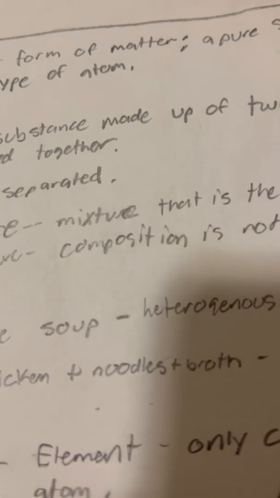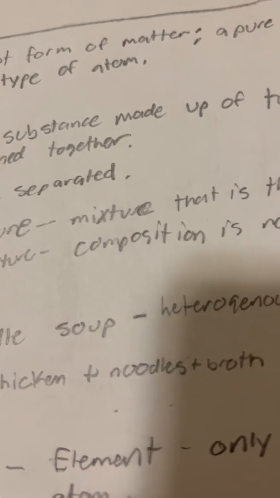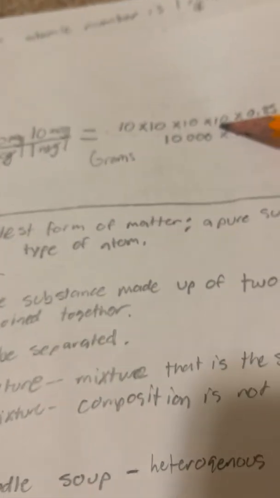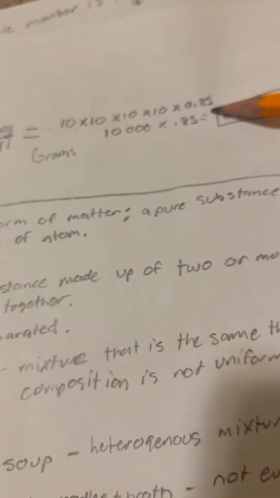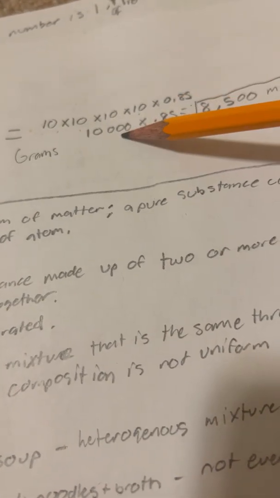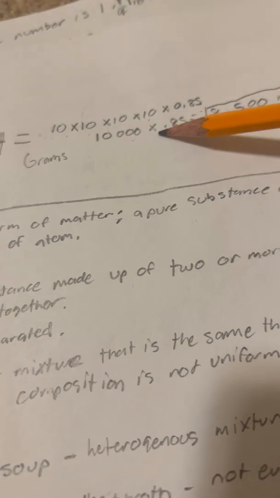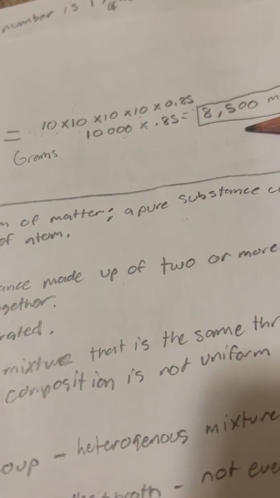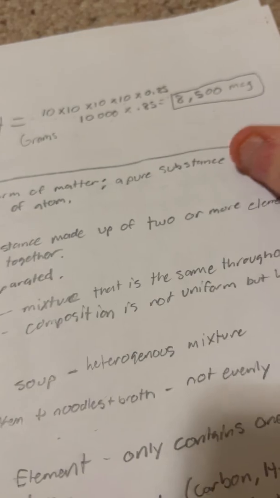So you have to do 10 times 10 times 10 times 10 times 0.85, which equals 10,000 times 0.85, and that is 8,500 micrograms.